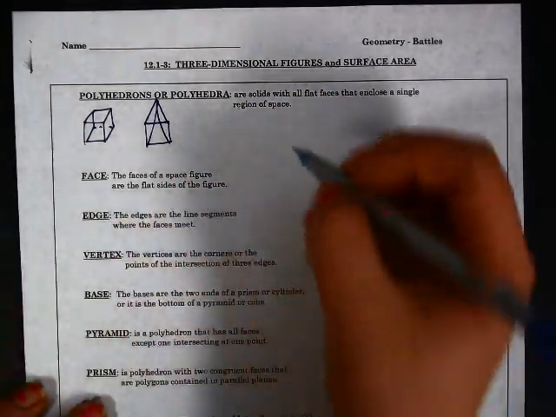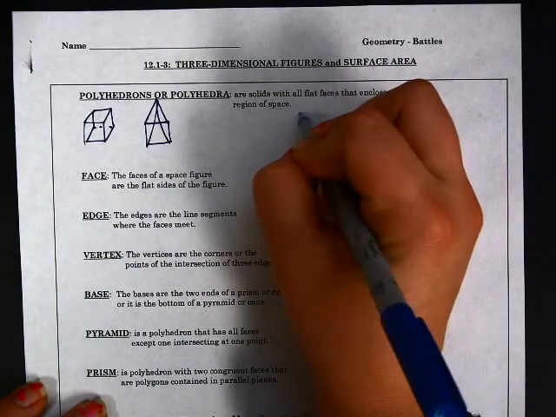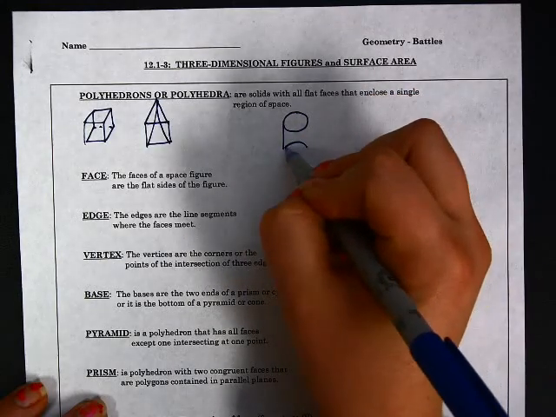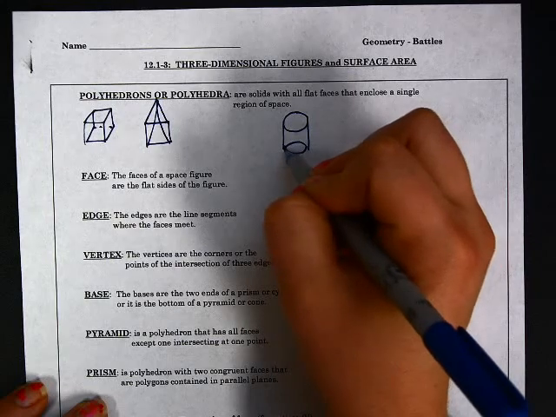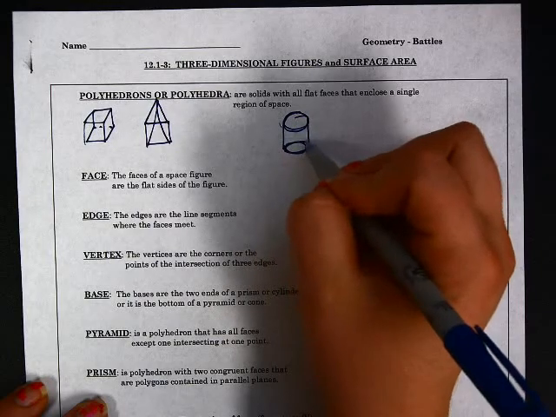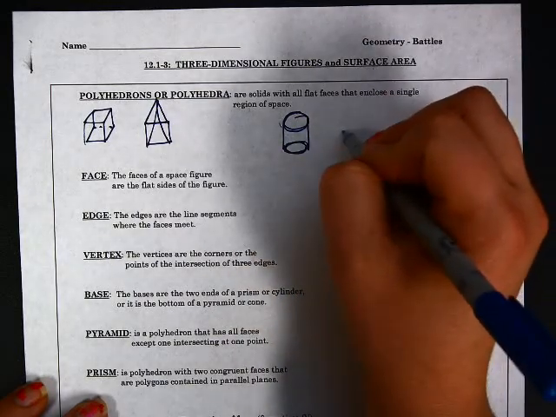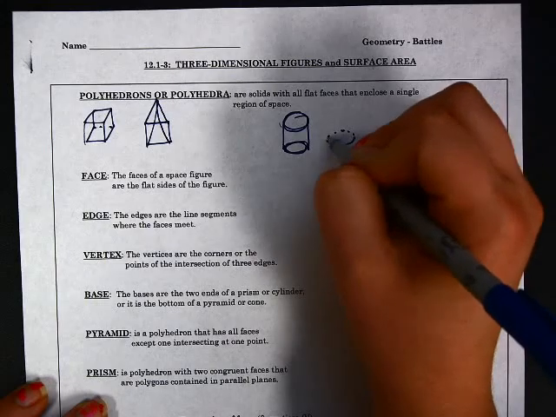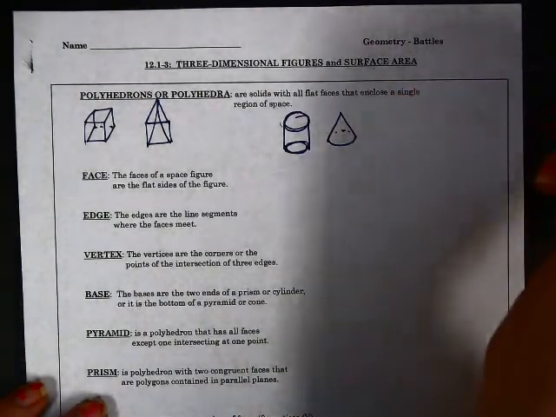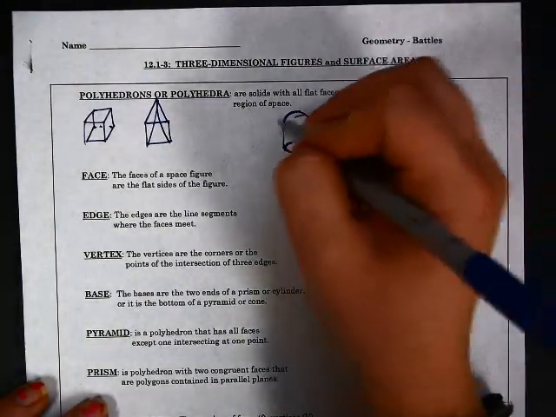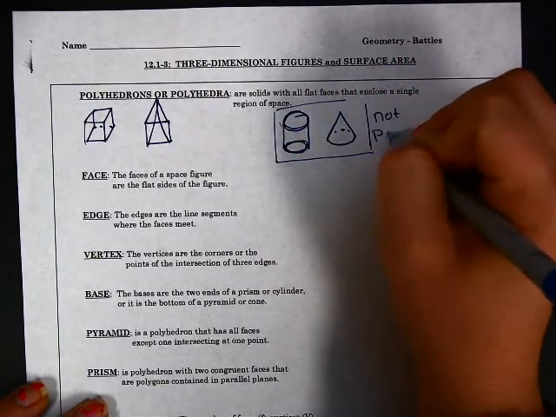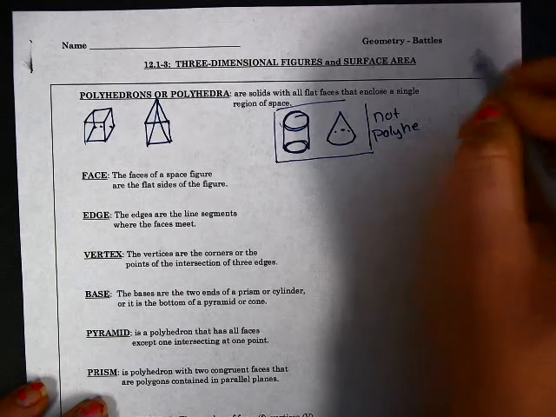Something that is not a polyhedron would be a cylinder, because its faces are round. See, these are round faces, so it's going to create round sides. Another thing that is not a polyhedron is our cone, because our base is round, it is not flat. So these are not polyhedrons.